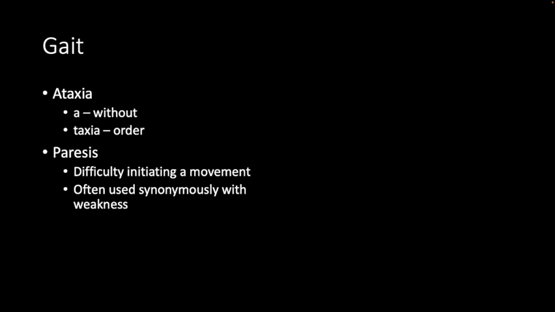Observation includes behavior, mentation, gait, posture, and sometimes the paroxysms or spontaneous movements discussed in the previous lecture. Continuing with observation, we will now discuss gait as it relates to neurologic disease. A commonly used term is ataxia, which simply means without order. Please understand that a patient needs to be ambulatory in order to have ataxia, as it means a gait without order.